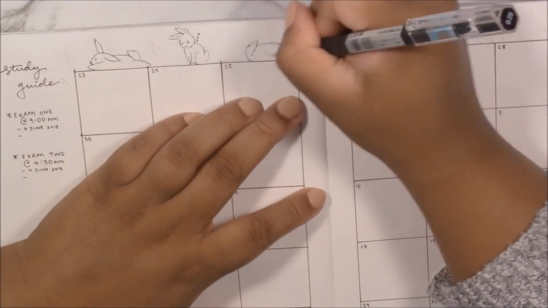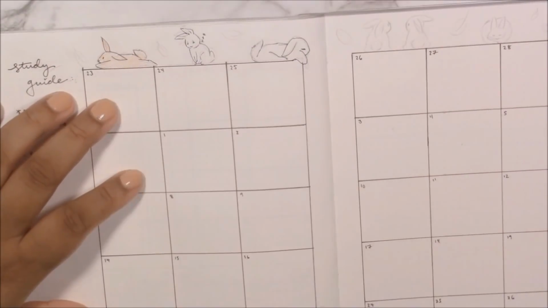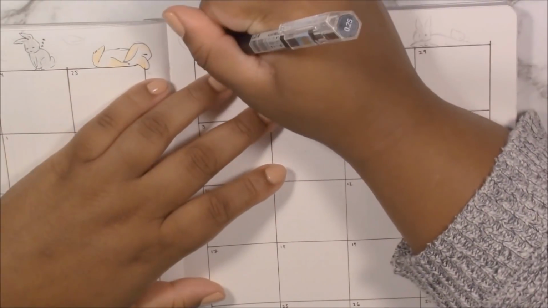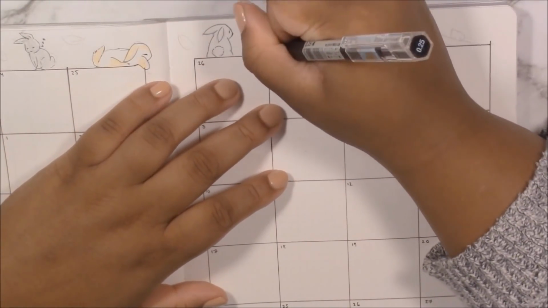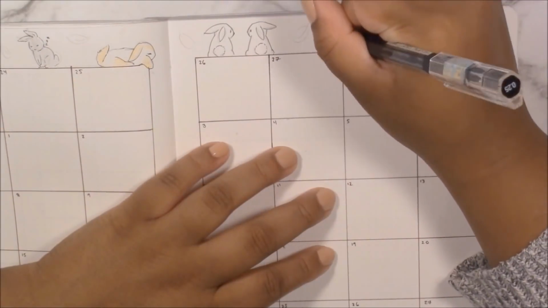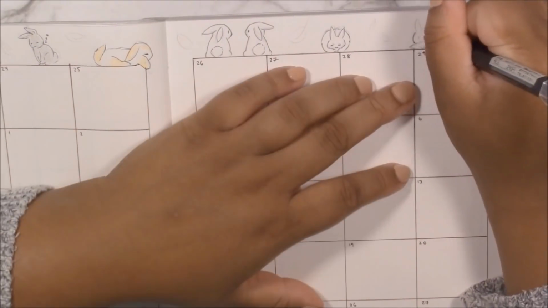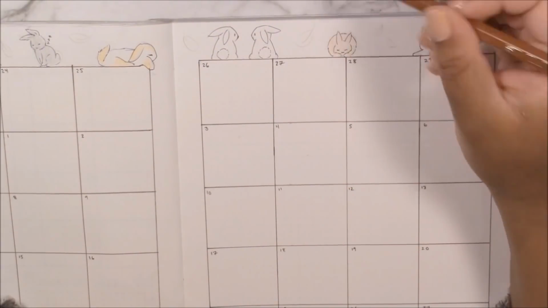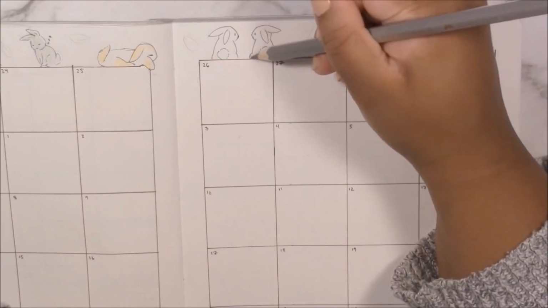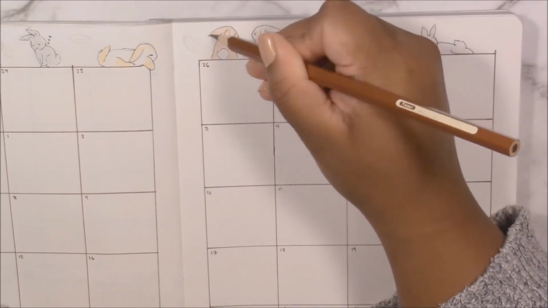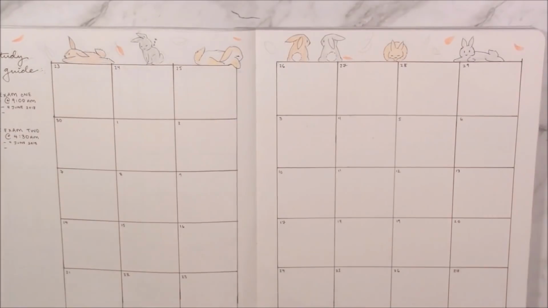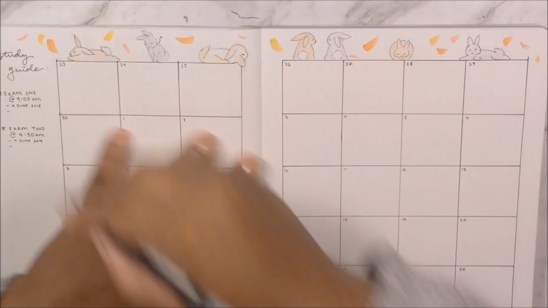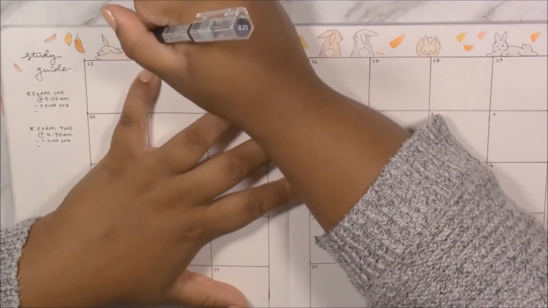I'm keeping it very simple, and I will be using little stickers in the shape of dots to use as sort of like a checklist. And then at the top I just went in with some bunnies, and I'm keeping this very simple so it doesn't get too cluttered up and I don't get too distracted by everything on this page. So yeah, I have been using it so far, and I have been finding it very useful, so I will give an update and you guys will see how it ends up going next month.